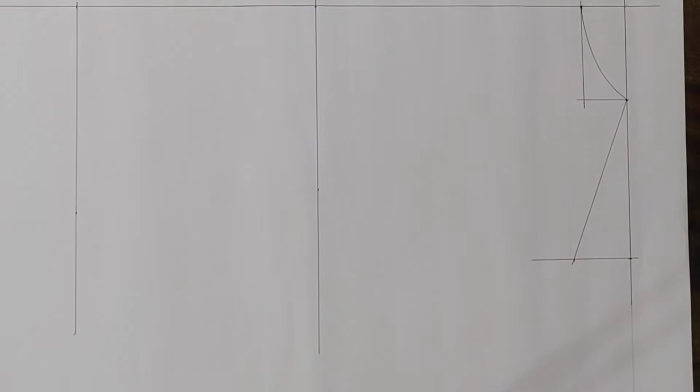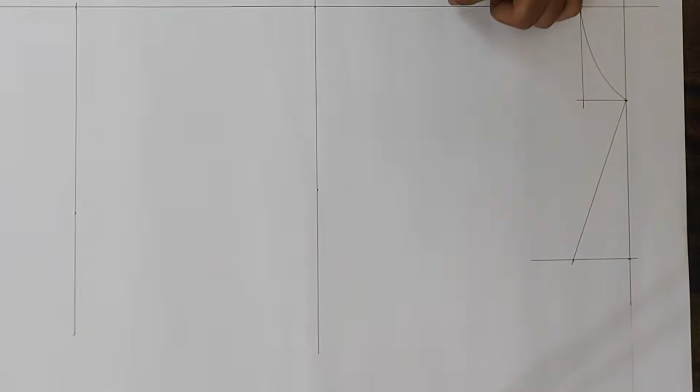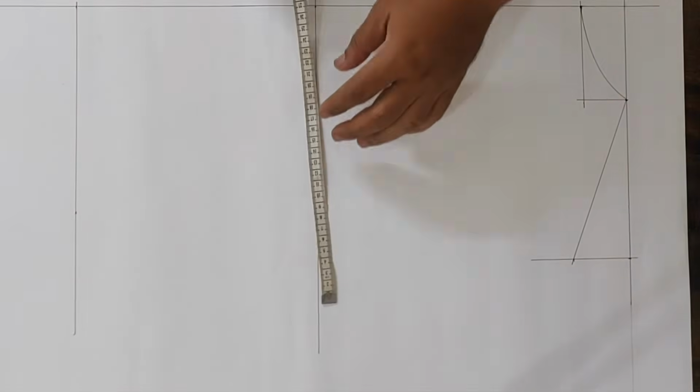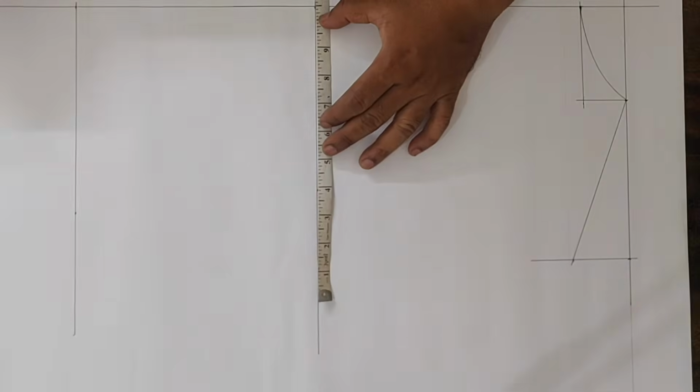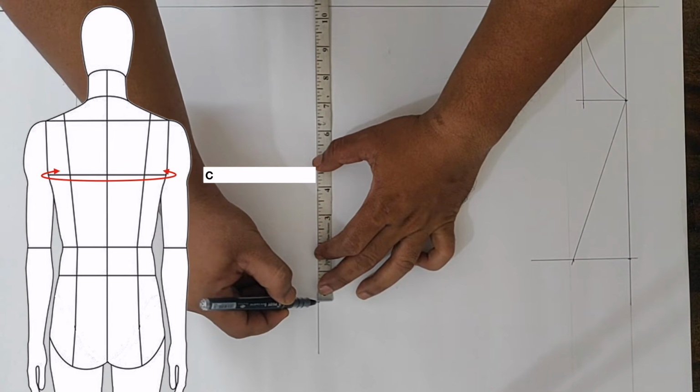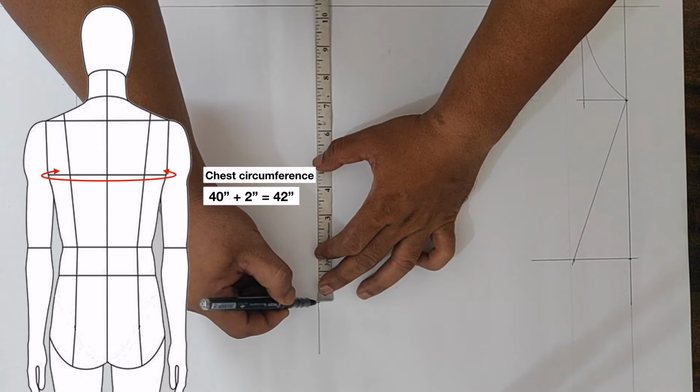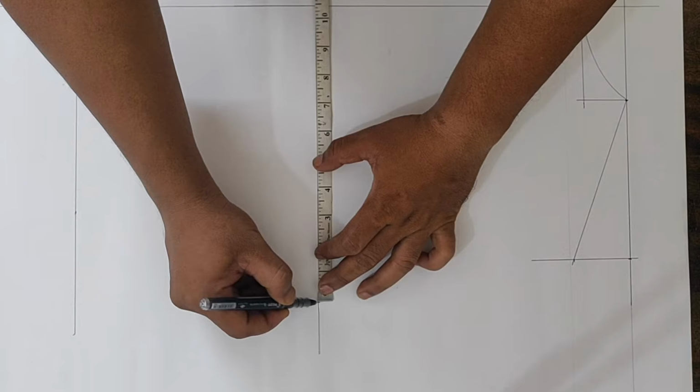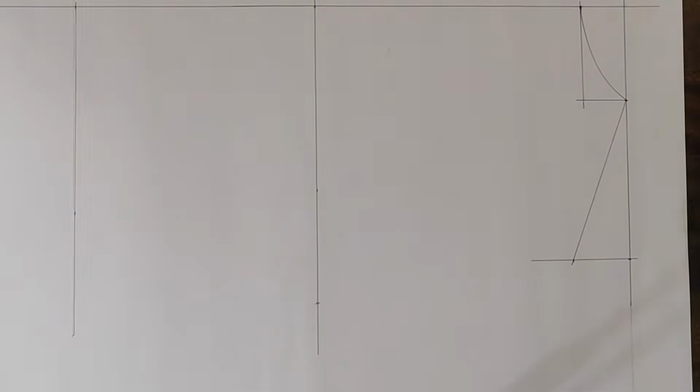So to construct the armhole, we need the back chest side seam position and the across back side seam position. So place 1/4 of the chest measurement on the chest line. In my pattern, the chest measurement is 40 inches and I'll add 2 inch as overall ease. We'll get 42 as total, and 1/4 of 42 is 10.5 inch. So I'll place the same from the center back position on the chest line.